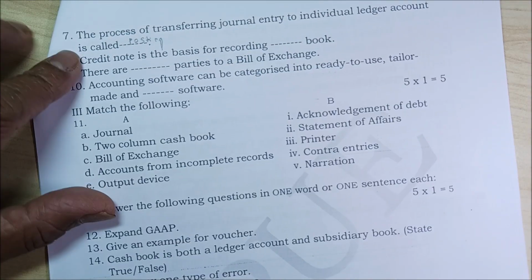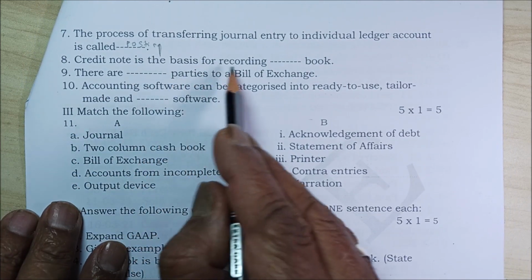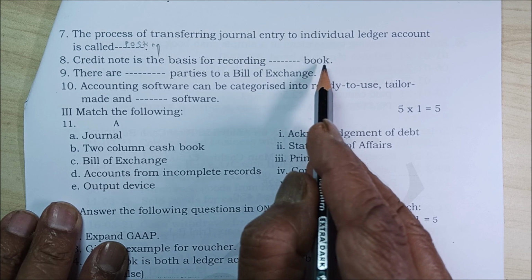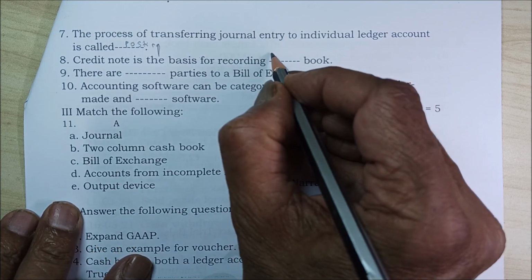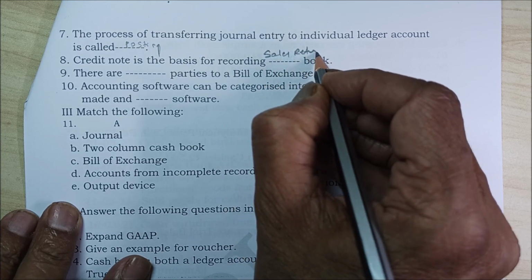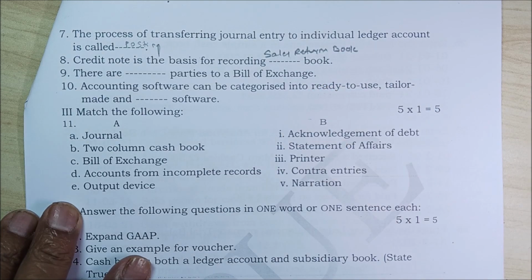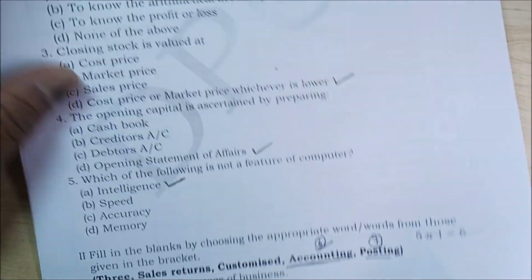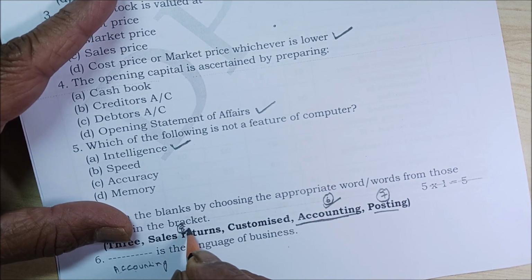Next, credit note. Credit note is the basis of recording in which book? You know that it is the sales returns book. Sales returns book is there, so sales returns book is 8.